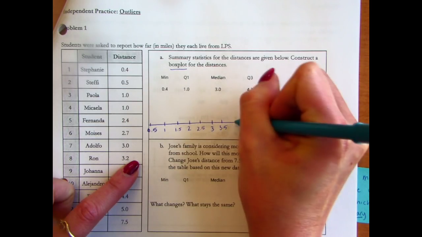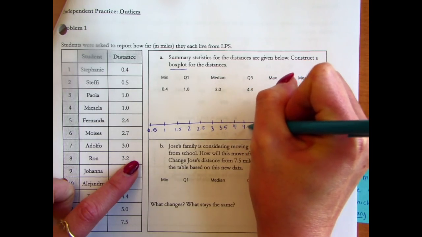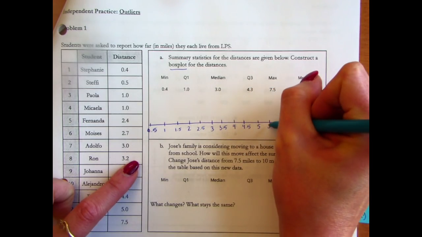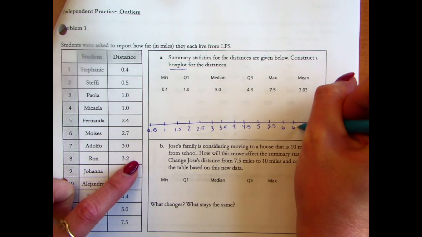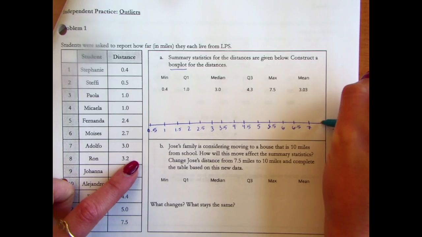Okay, all the way up to 7.5, and then my minimum value is over here a little bit less than 0.5, so I'm going to put a point right there.